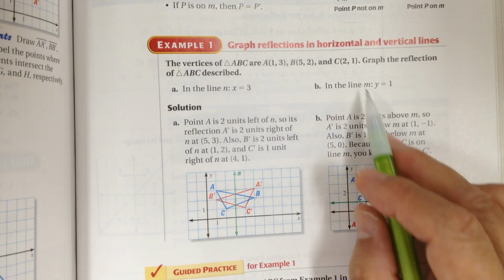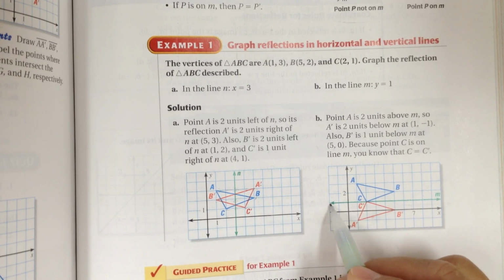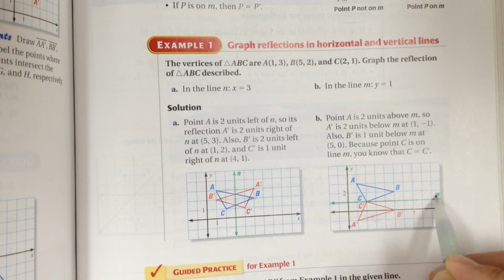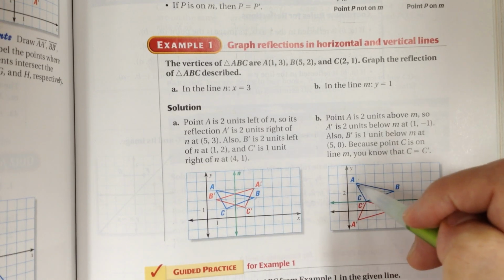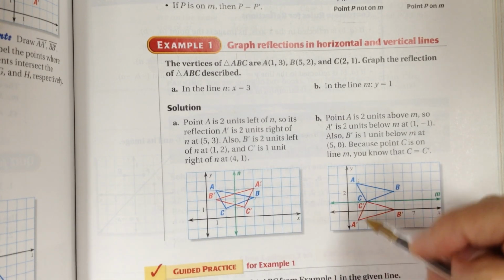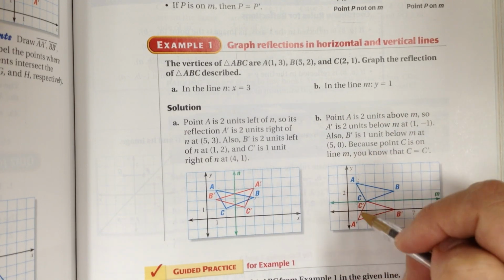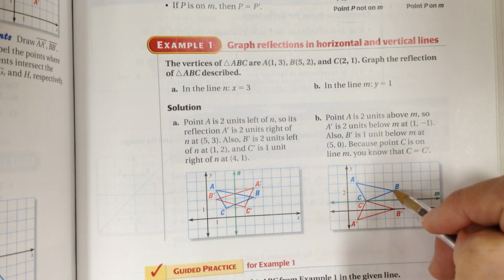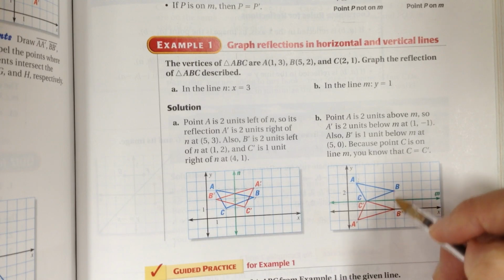Now for part B, again you have the same triangle ABC. But right now the line of reflection is right over here, the green one, the M. So when you're doing a reflection, here's your line of reflection. Notice right now A is 2 units above. So when you reflect over, it becomes 2 squares below. You can just count the squares, 1, 2, so you go down 1, 2. This one is 1 square above. So when you flip it over, it becomes 1 square below. They have to be the same amount.